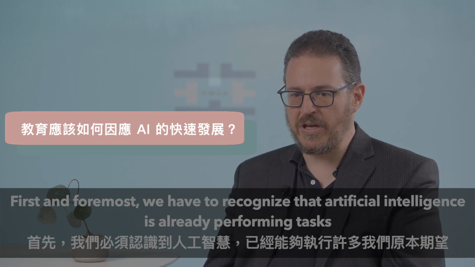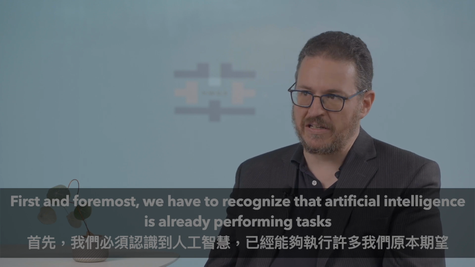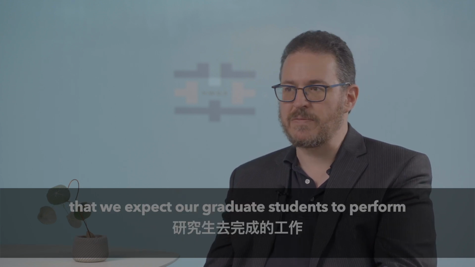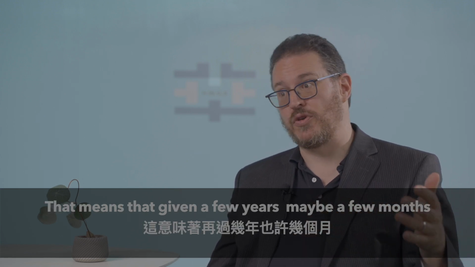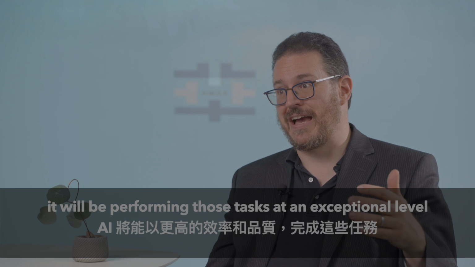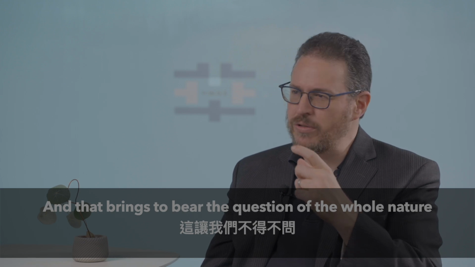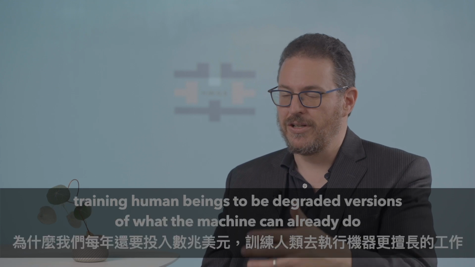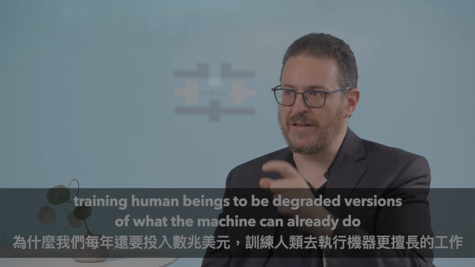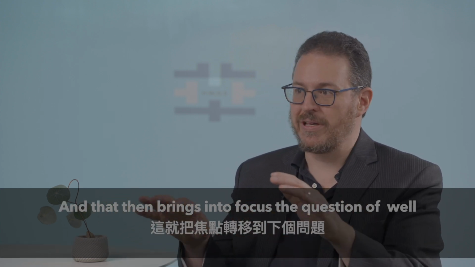First and foremost, we have to recognize that artificial intelligence is already performing tasks that we expect our graduate students to perform, and is doing so at acceptable levels. That means that given a few years, maybe a few months, it will be performing those tasks at an exceptional level. And that brings to bear the question of the whole nature of why it is that we are spending trillions of dollars a year training human beings to be degraded versions of what the machine can already do. So clearly, the status quo cannot last.